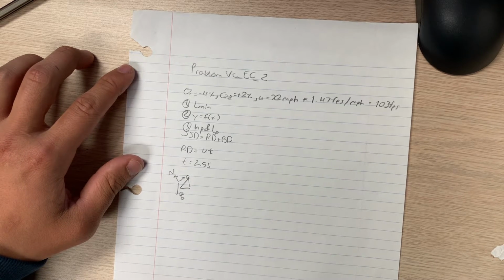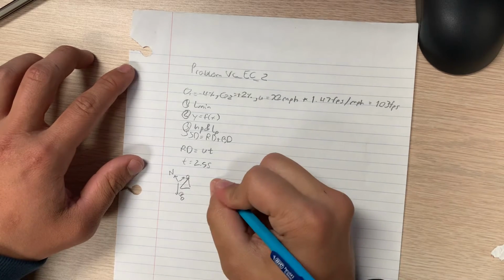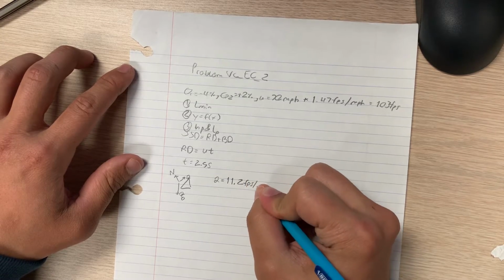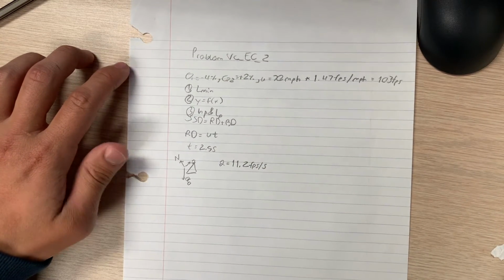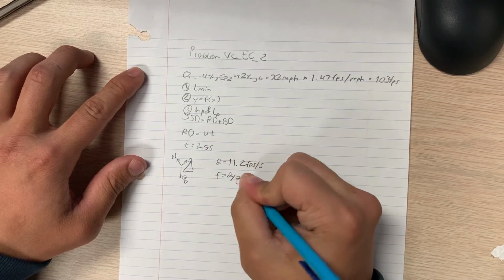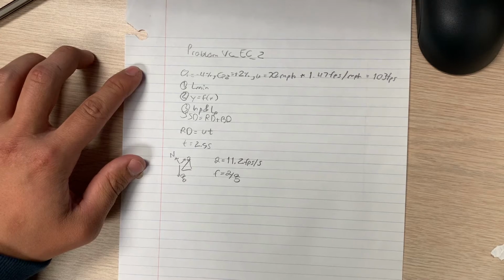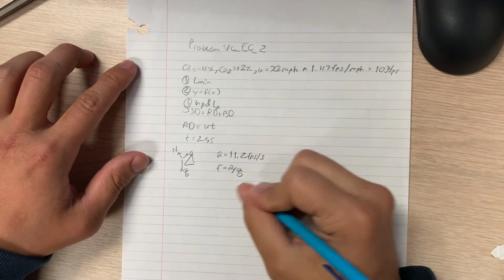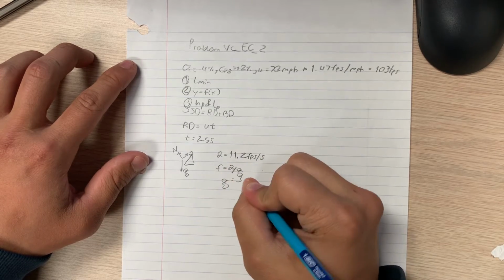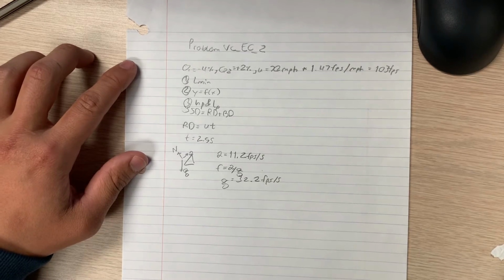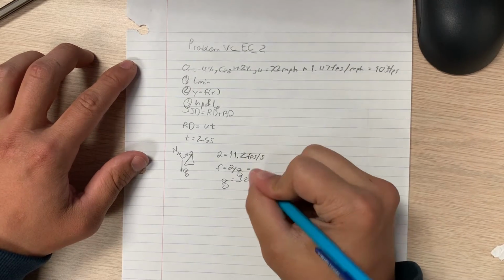The manual also lets us assume a design braking deceleration of a equals 11.2 feet per second squared. For our friction constant F, we will use a over g, with the acceleration due to gravity of 32.2 feet per second squared, giving us an F of 0.348.